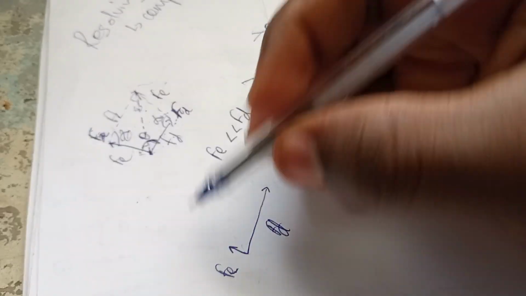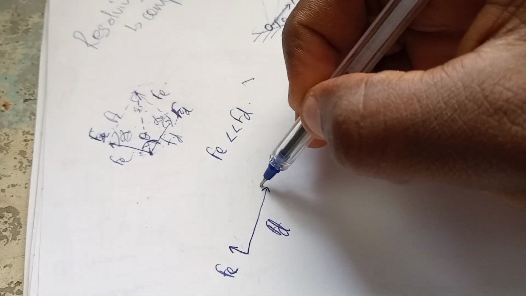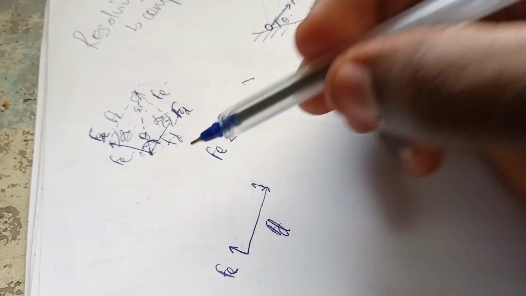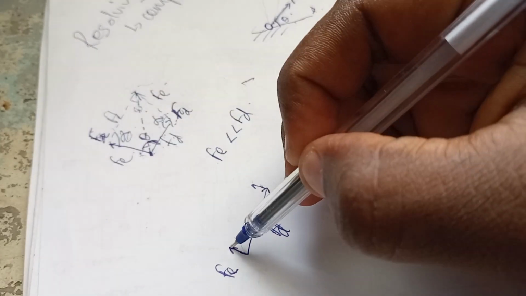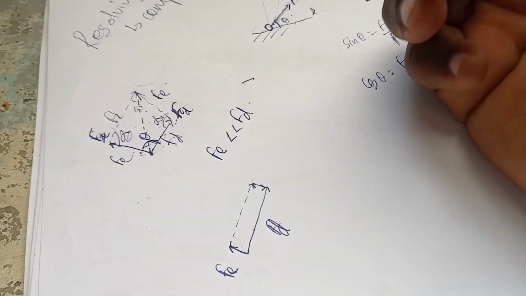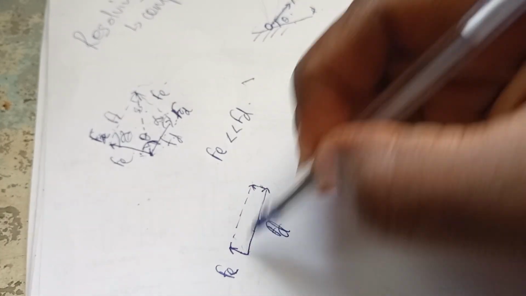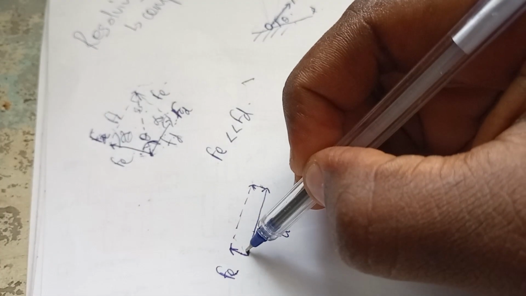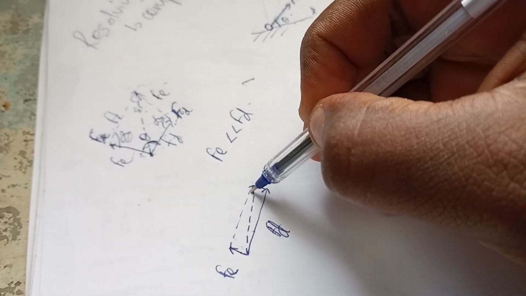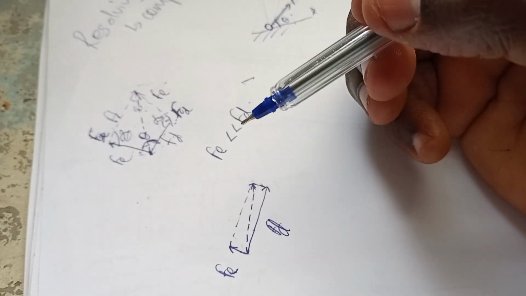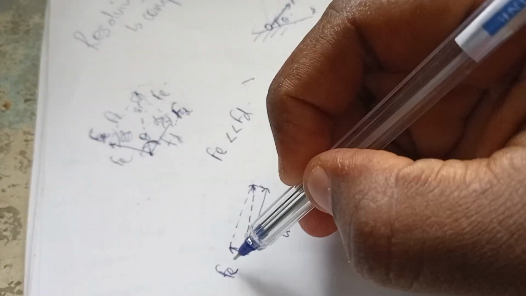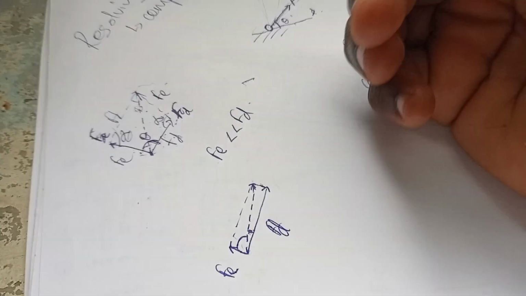Now we are going to complete this parallelogram. I'm just sketching here, but if you use measurements, I'm sure it'll be more accurate. And this one I replicate here, right? So where will the resultant be? The resultant will be from this side to this side, right? So the resultant will be here. Now look at the resultant. The resultant is closer to this stronger force compared to this weaker force.